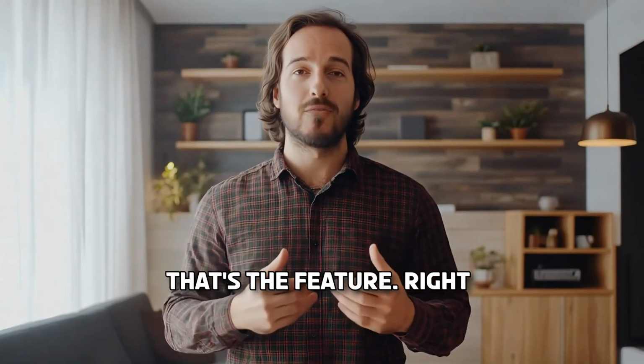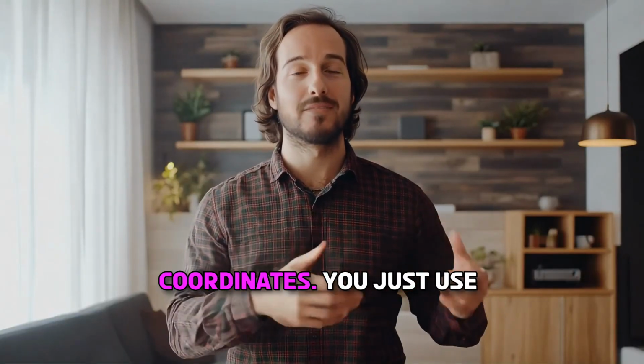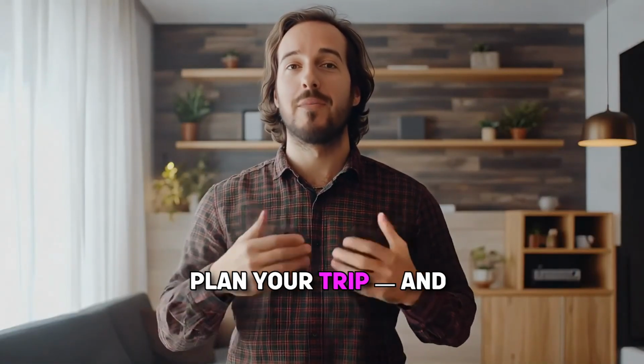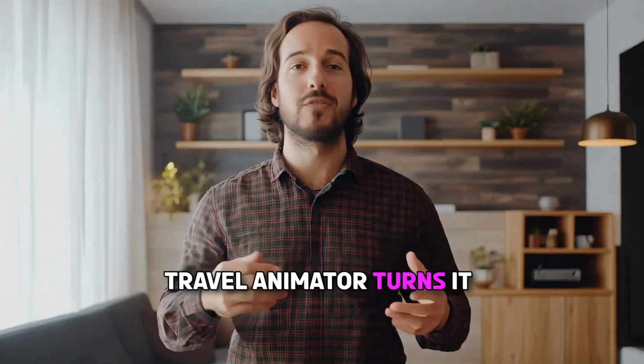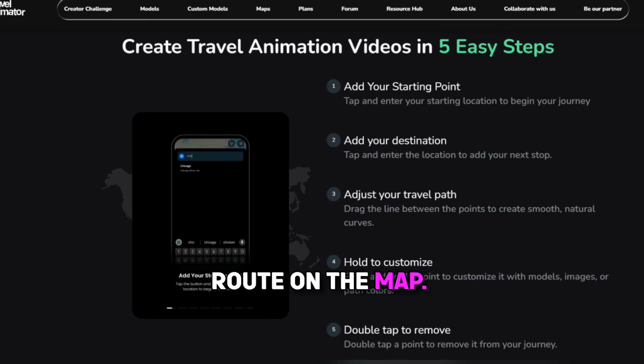That's the feature, right there. No manual pin dropping, no guessing coordinates. You just use Google Maps, which you're already using to plan your trip, and Travel Animator turns it into an animation. Okay, so now I've got my route on the map.